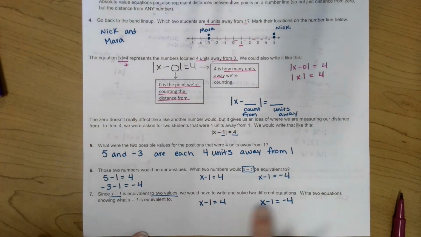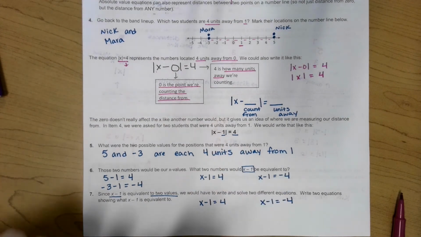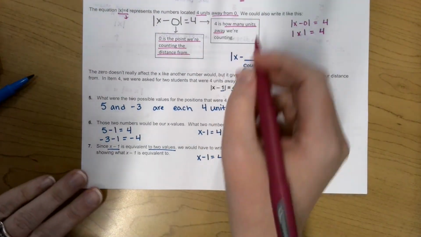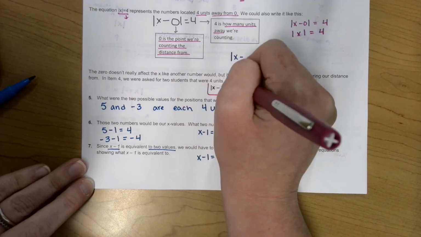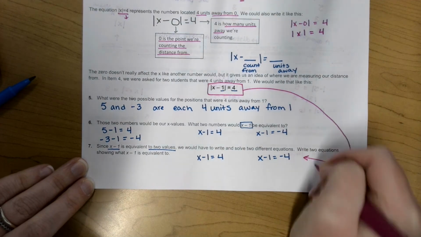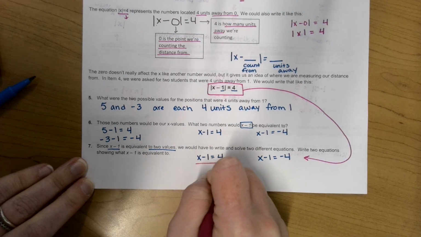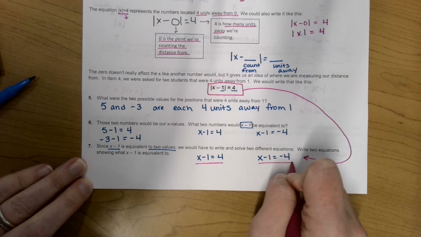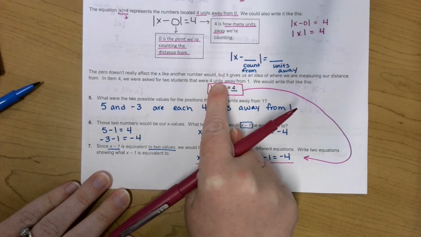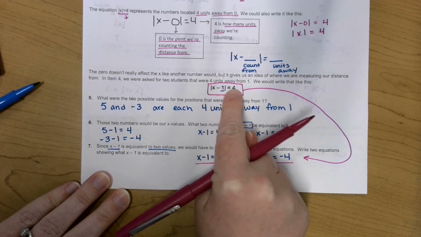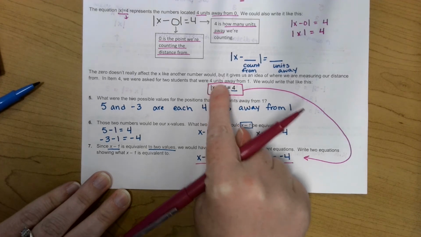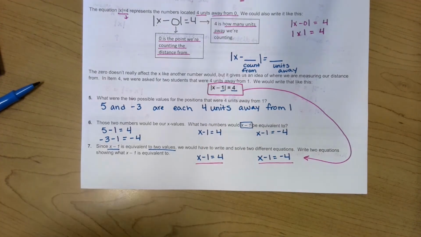I want you to take a minute and compare this to this. We have our absolute value equation that we started with, and we've split it into two separate equations: x minus 1 equals 4 and x minus 1 equals negative 4. Remember, if the absolute value of something is equal to 4, this something could equal positive 4, or it could equal negative 4.